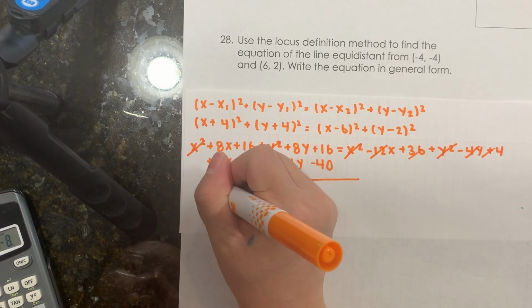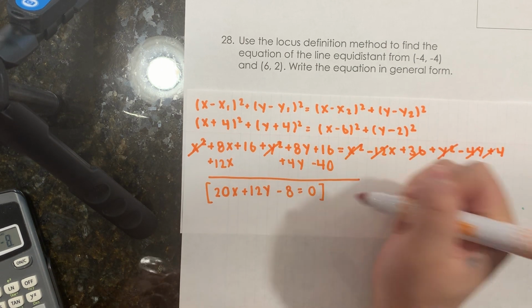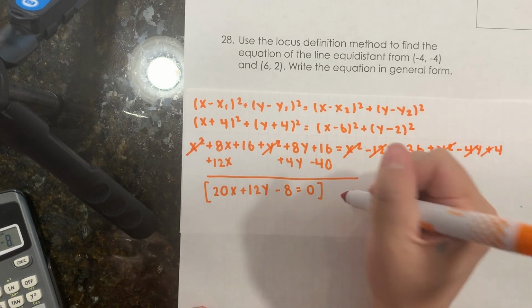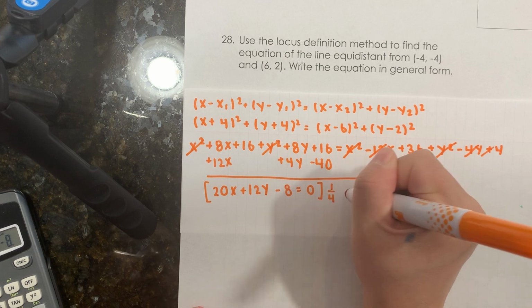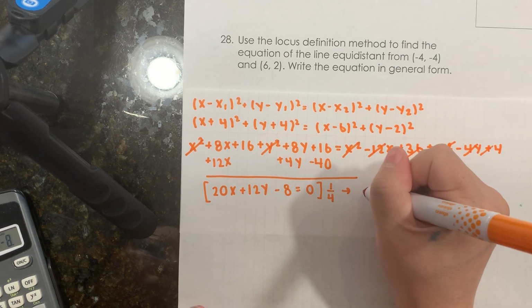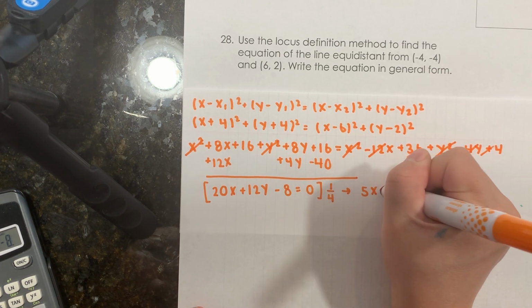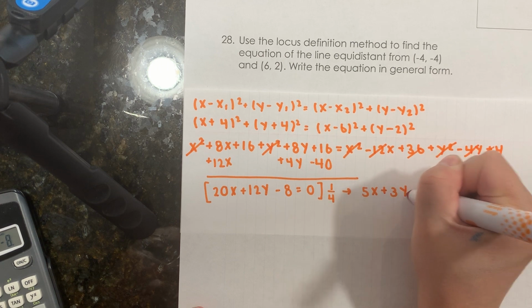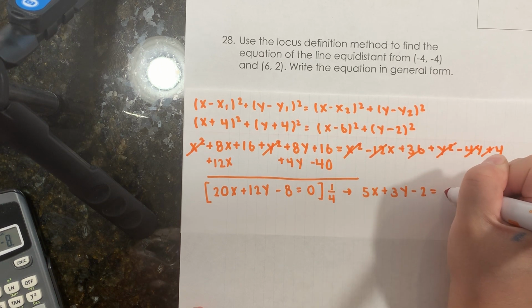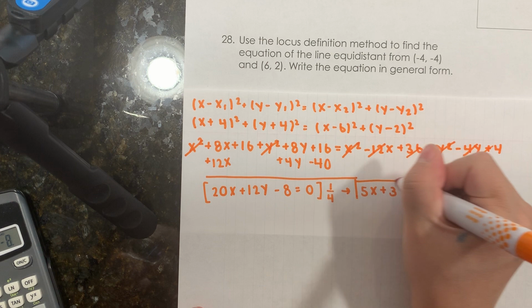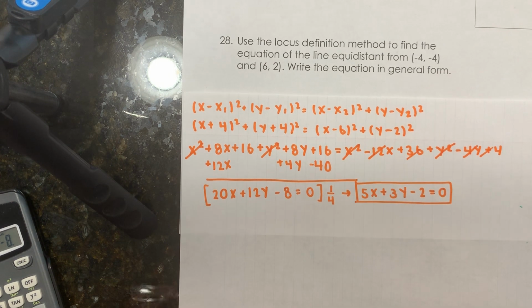But if you look at this equation, all of those variables are divisible by 4. So I'm actually going to divide this equation by 4 so that your result becomes 5x plus 3y minus 2 equals 0. And that concludes your questions from lesson 62.